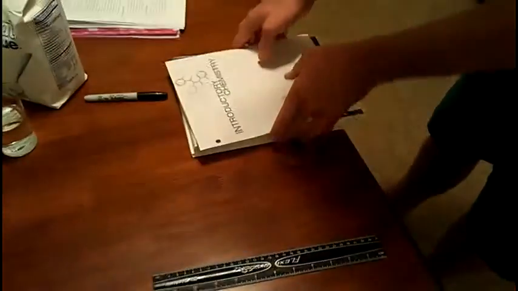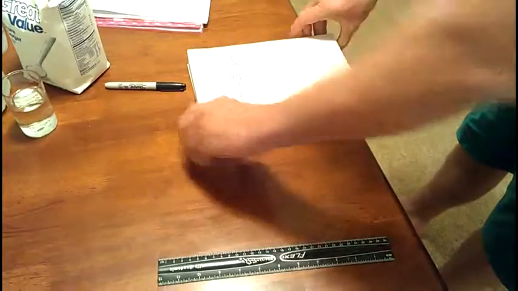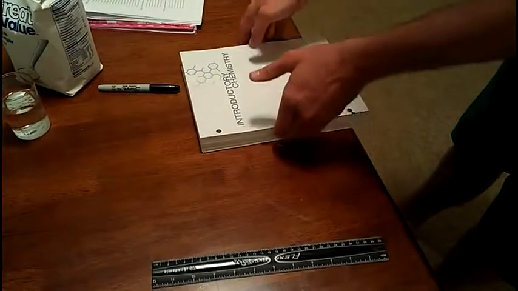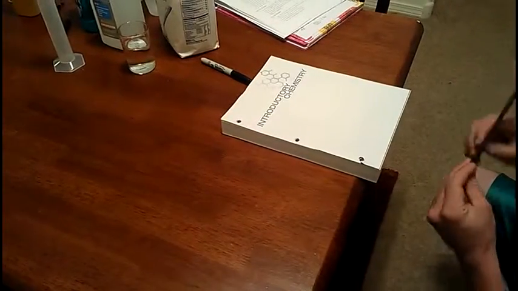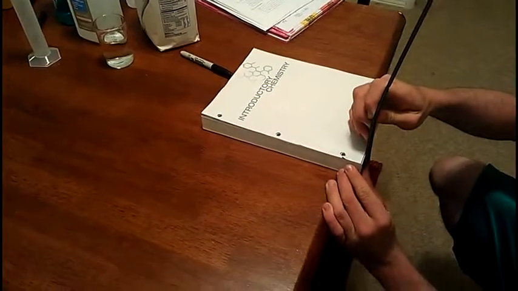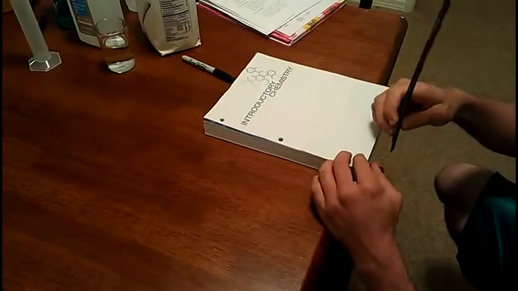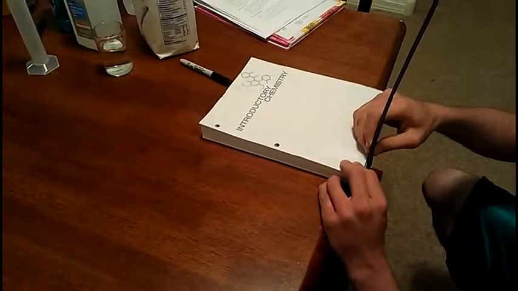Next, I have to measure the width of the textbook. We're given the number of pages, which was 7.4 times 10 to the second, which would make it 740 pages. I'm going to take a measurement on it with the ruler. The most precise that I could come up with was 2.7 centimeters.